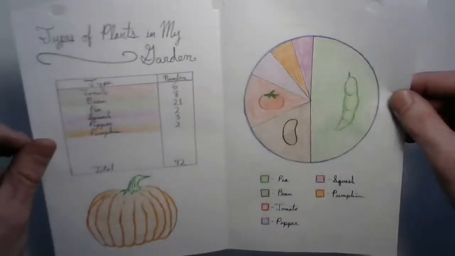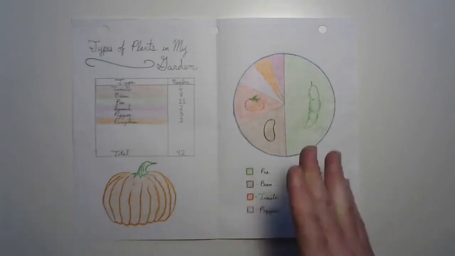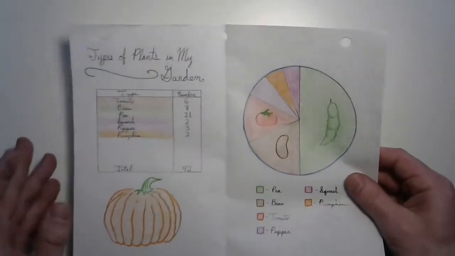This one's going to be a very nice, rounded out lesson because today we're going to explore pie graphs. And let me show you one before we go any further. There's a pie graph I just made for you guys. It's the types of plants in my garden. What do you notice about this? Let's look at all the parts and learn to interpret it.